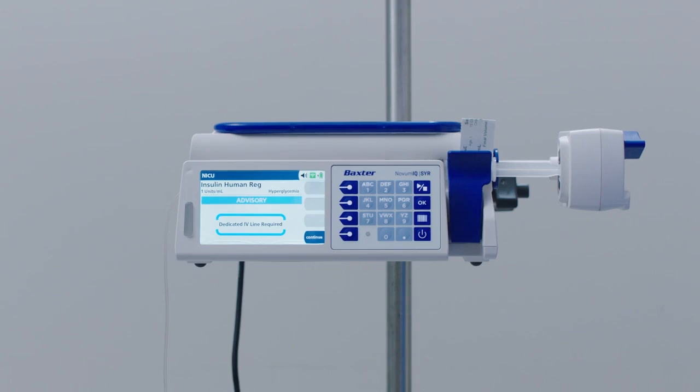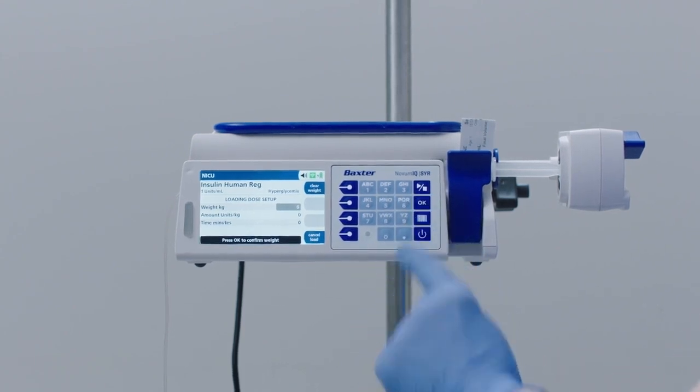Note: a clinical advisory screen appears. Review the advisory and assess before pressing the Continue soft key to accept. The Loading Dose Setup screen appears. If the loading dose is weight-based, enter the patient weight. In this example, enter 5 kilograms and press OK to confirm.